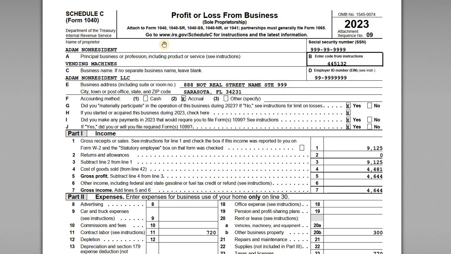All right, so on to Schedule C, profit or loss from business. We've got Adam's name up here, the principal business activity, vending machines, and then the name of the LLC. So Adam Nonresident LLC, mailing address in the U.S., and then the EIN for the business.